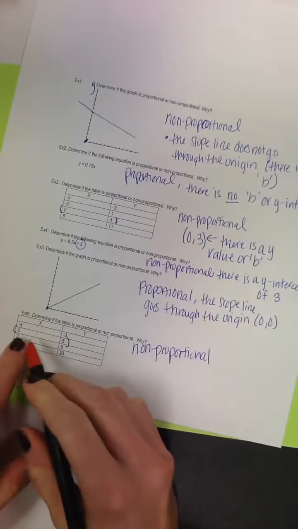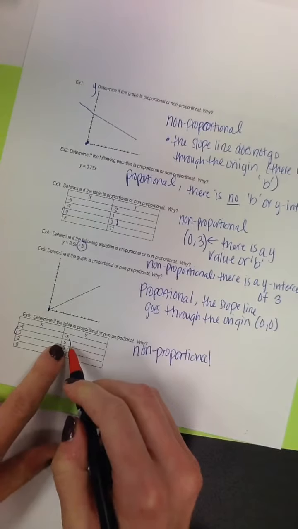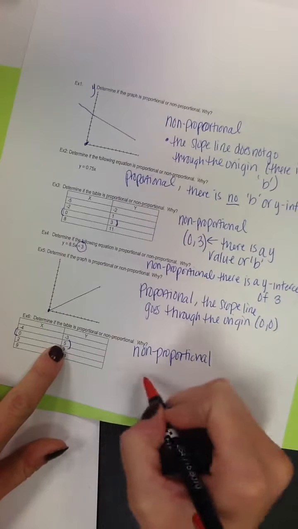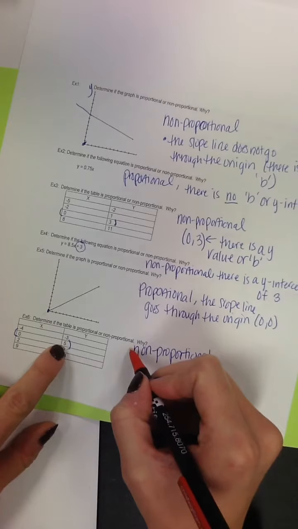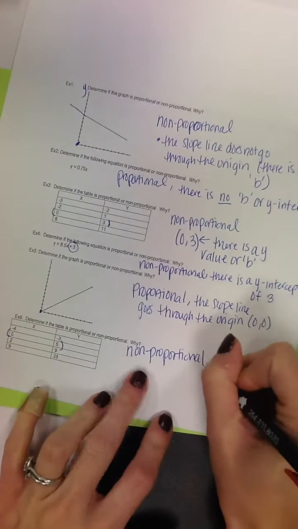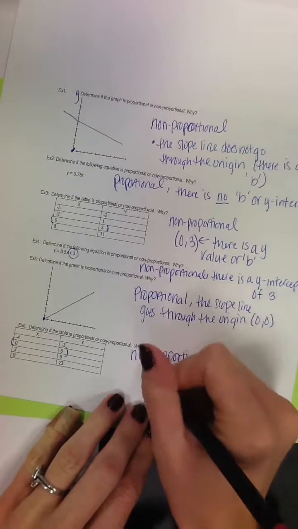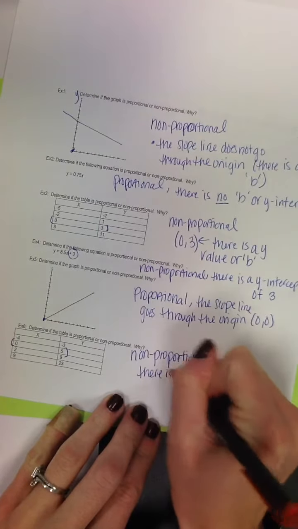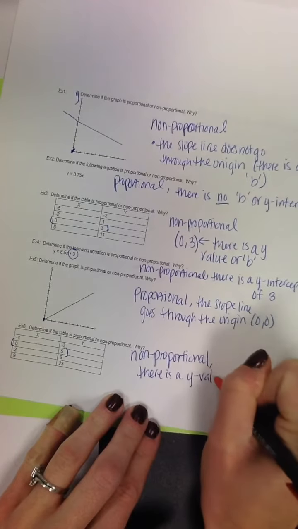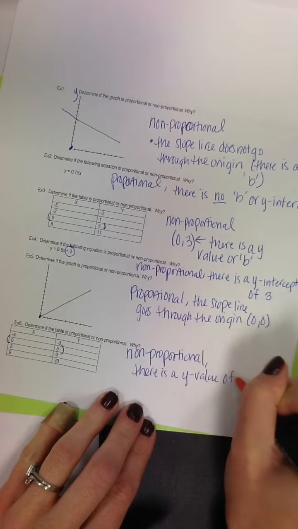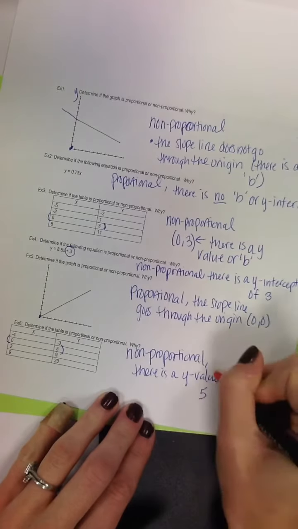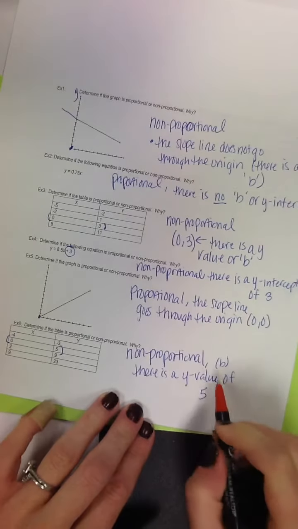Because basically, if you were going to put this on the graph at 0, 5, you would go 0 spaces on the x-axis and you would just go up 5. So that would make your line go above the origin. It wouldn't go through the origin. Non-proportional because there is a y value of 5, or a b, y-intercept.